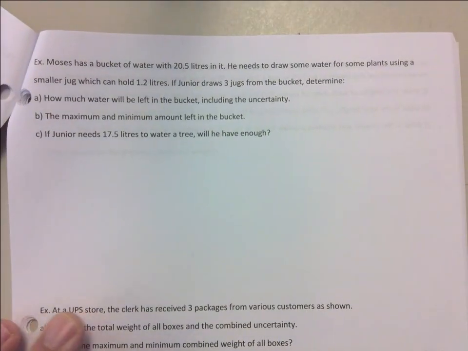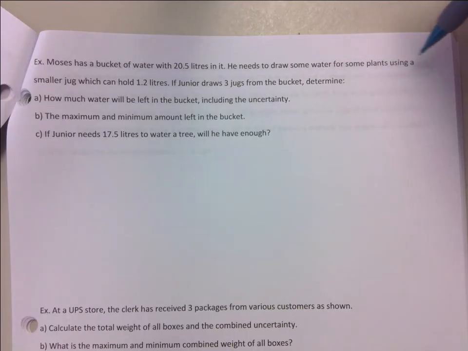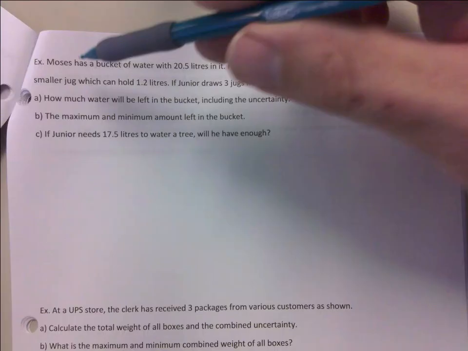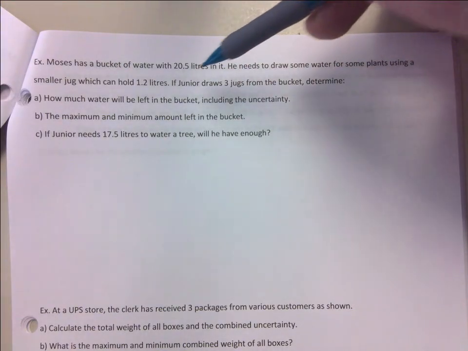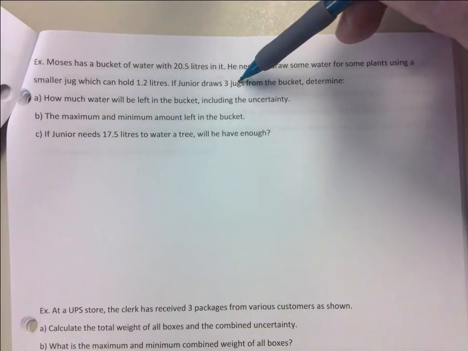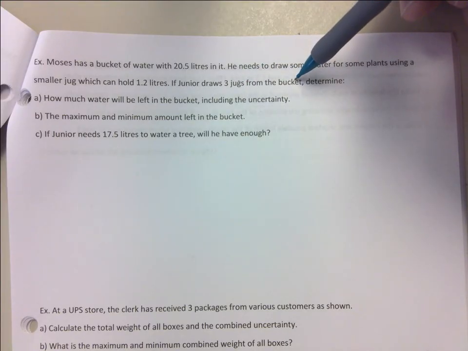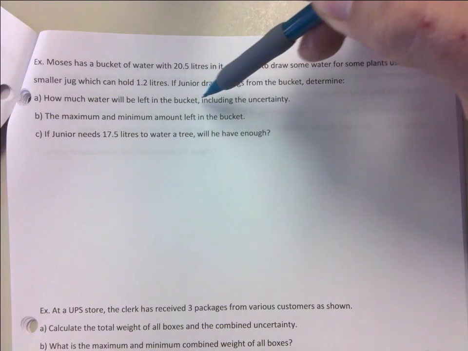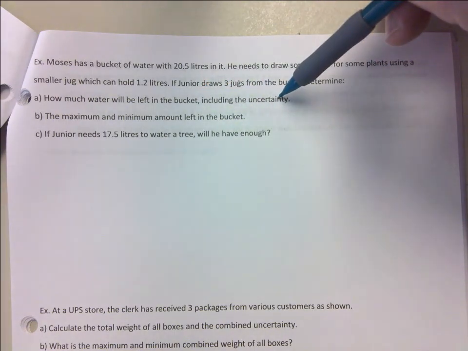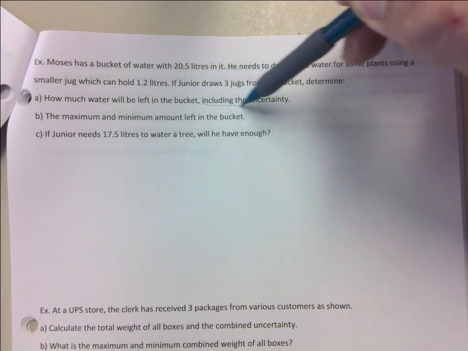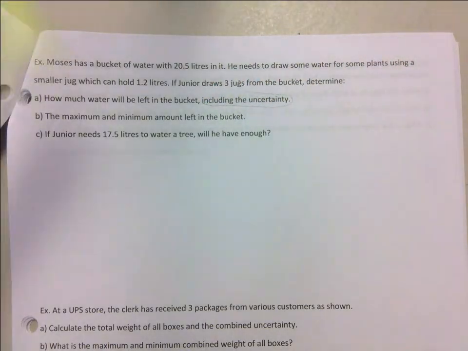Let's try another one. Moses has a bucket of water with 20.5 liters in it. He needs to draw some water for some plants using a smaller jug that can hold 1.2 liters. Why is it Moses and then Junior? I don't know what happened there. If Junior draws 3 jugs from the bucket, how much water will be left in the bucket, including the uncertainty? Okay, including the uncertainty. This is important here. Highlight that part.